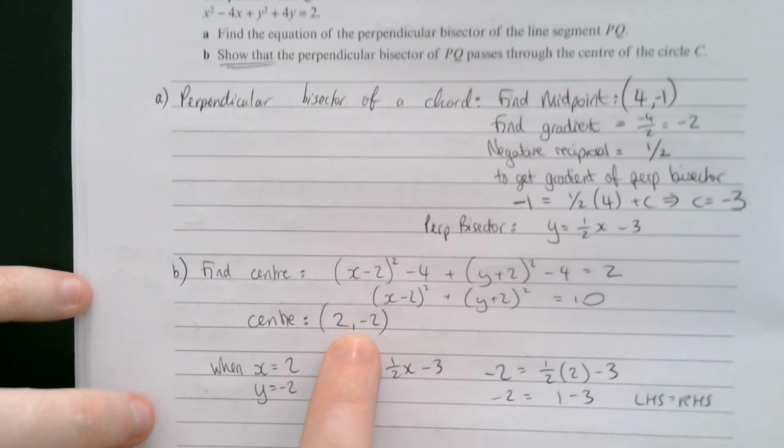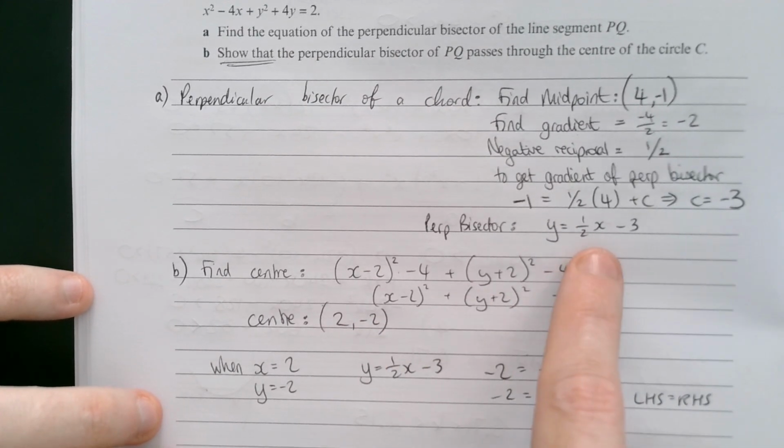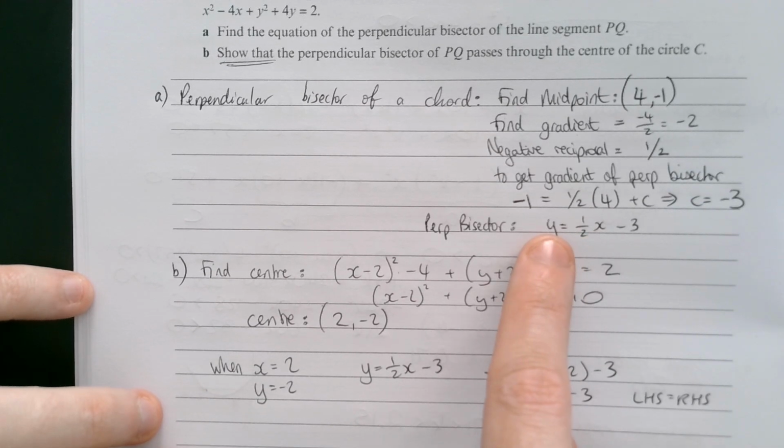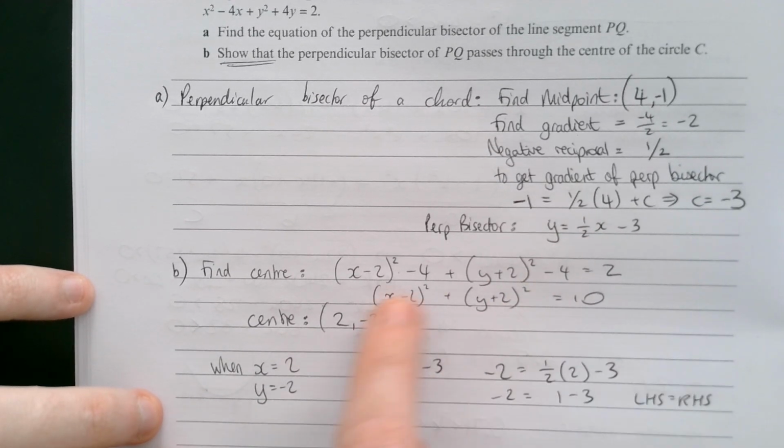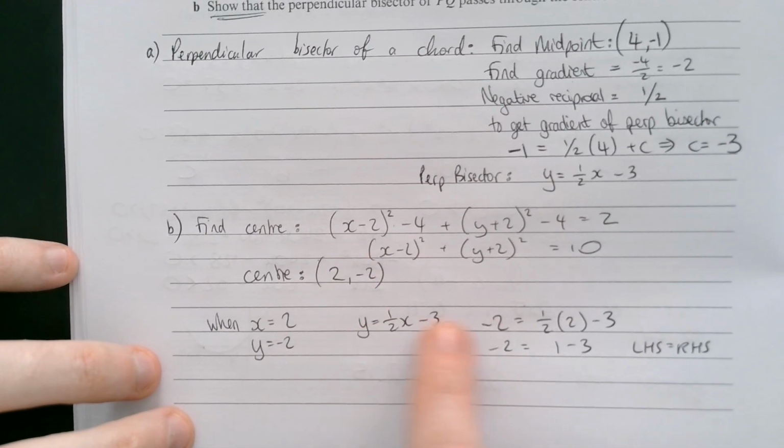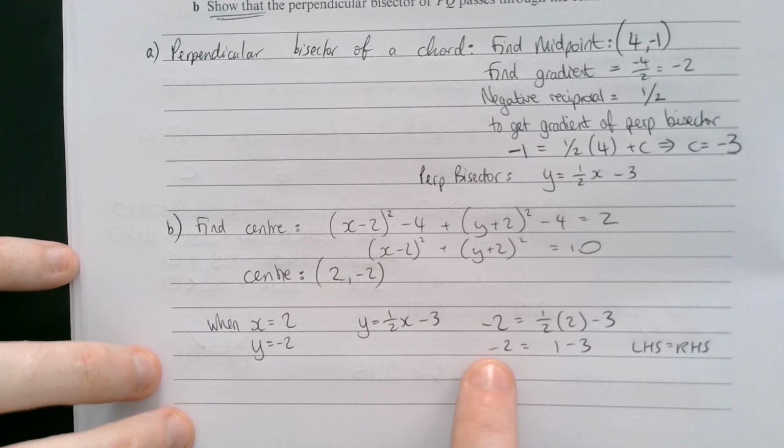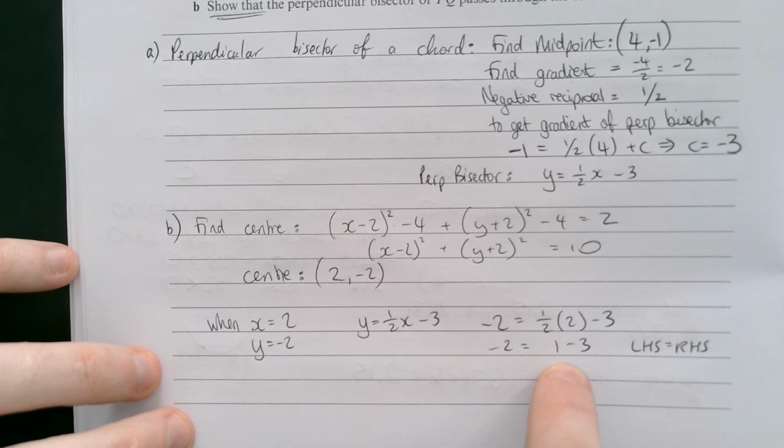And then to show it, all you've got to do is show that point is on that line by substituting in y equals minus 2, x equals 2, and then literally put the numbers in and show that the left hand side equals the right hand side.